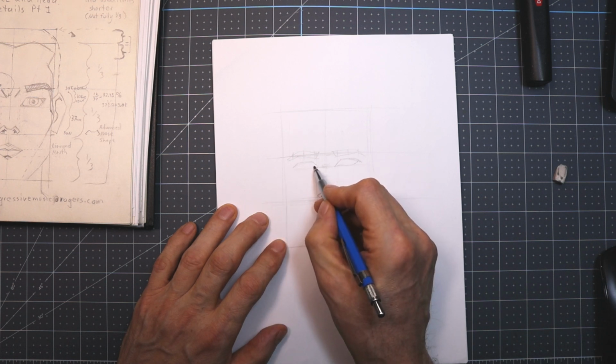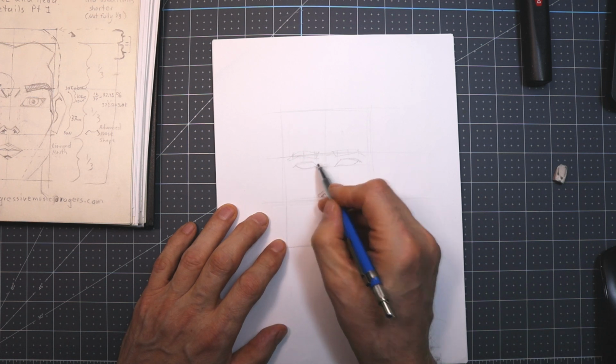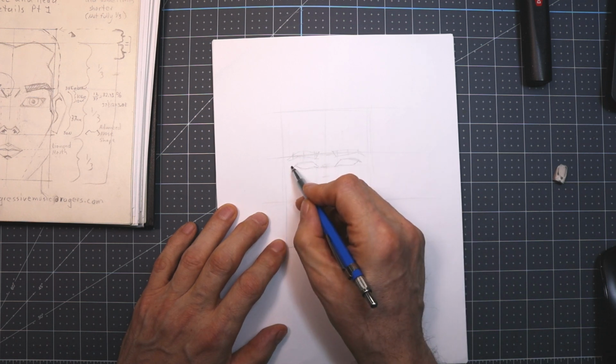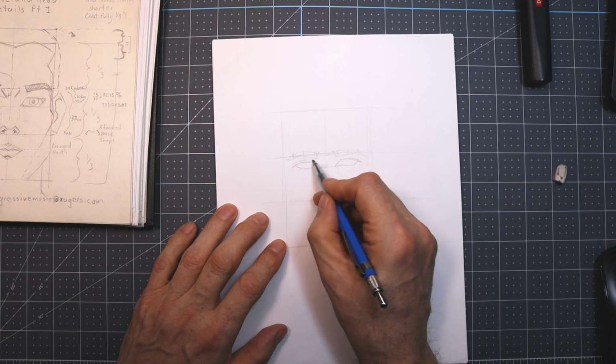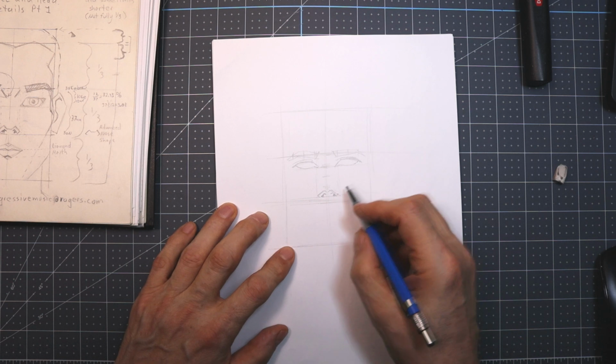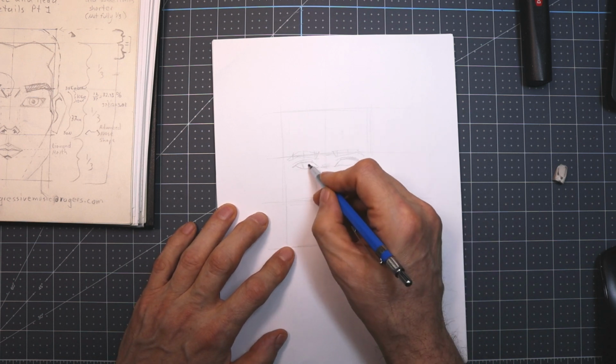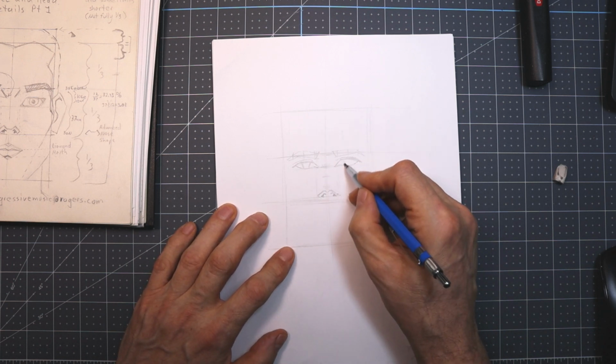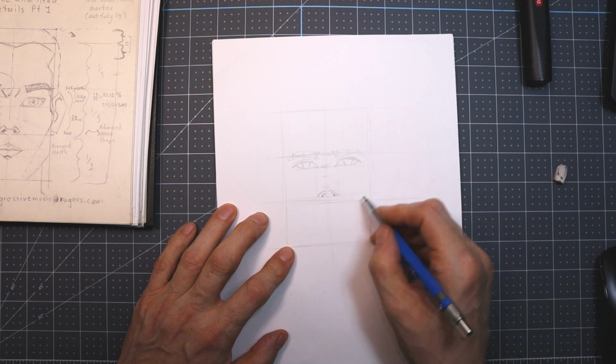Like that. There we go. Something like that. Put in the eyelid fold like that. And I'll just use my placeholder slashes here like that. We can get into the eyes later.